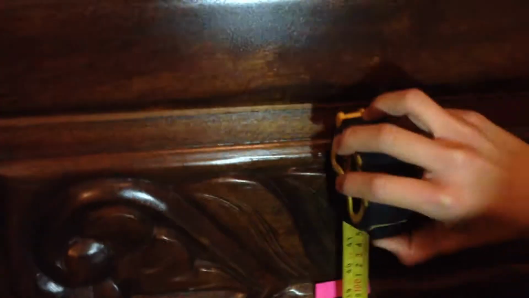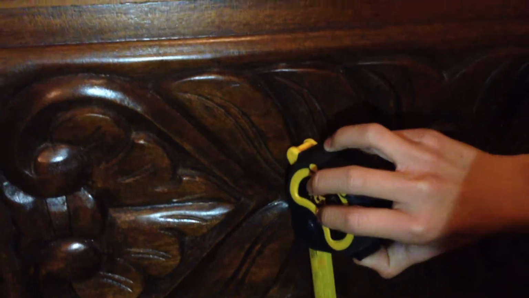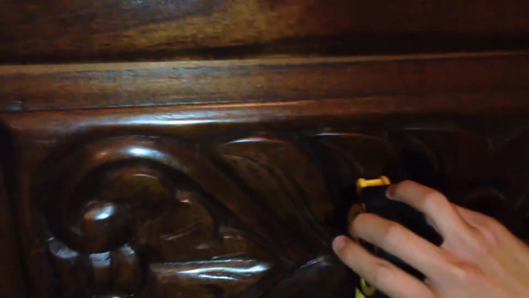Now I need to measure this. So that's about 40. You get that? Okay.